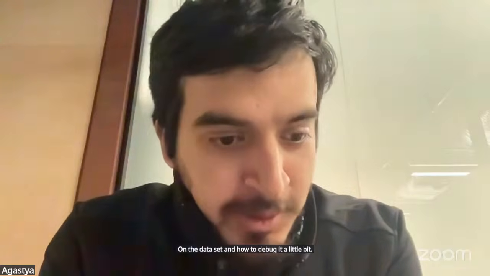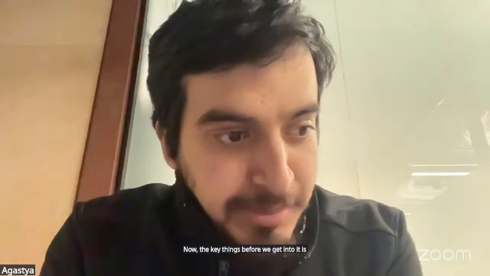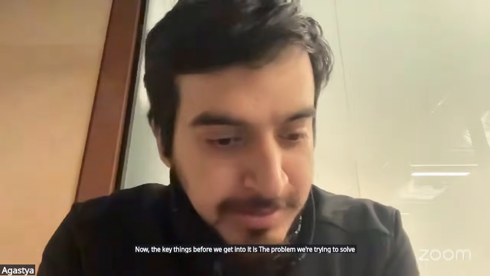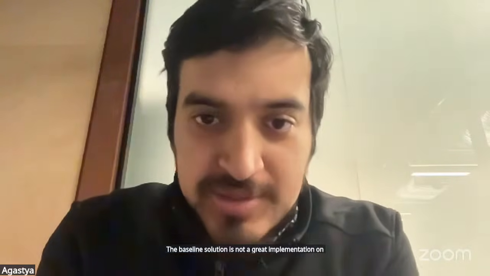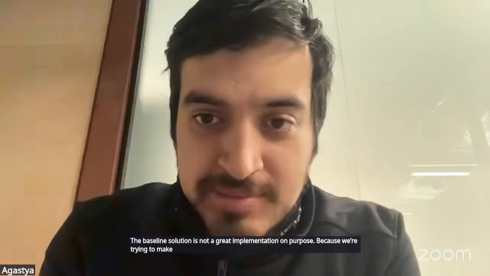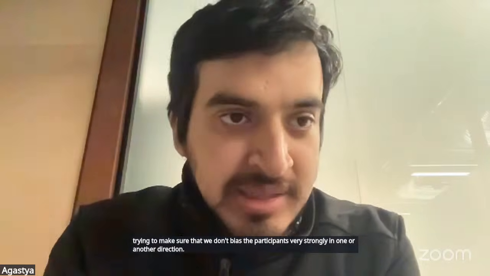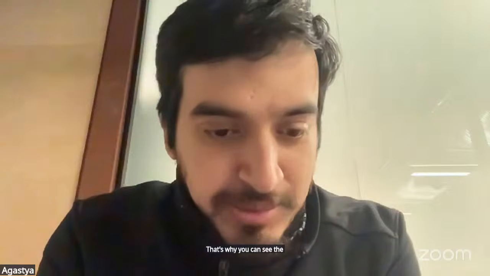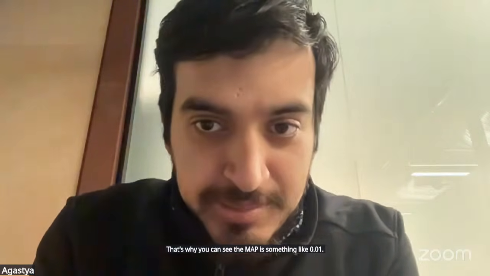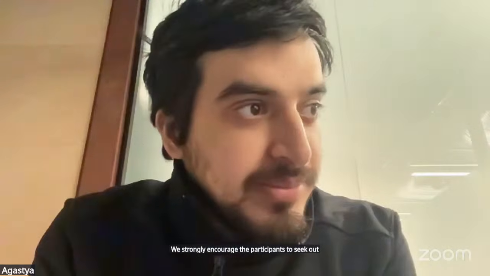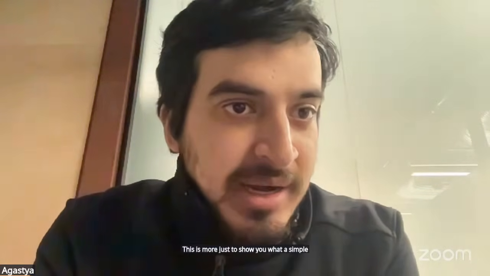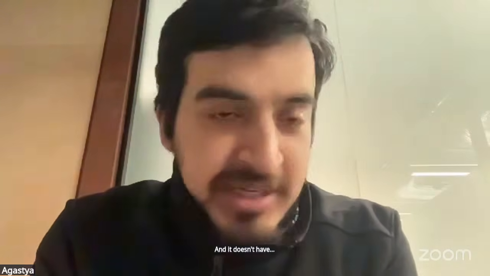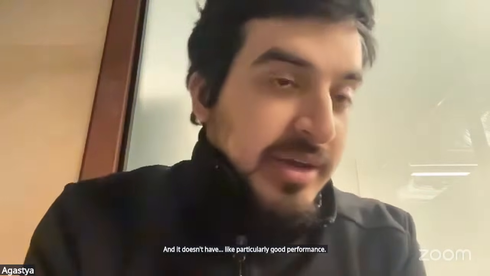Now, the key thing before we get into it is the problem we're trying to solve is pose from multiple viewpoints. The baseline solution is not a great implementation on purpose, because we're trying to make sure that we don't bias the participants very strongly in one direction or another. That's why you can see the MAP is something like 0.01. We strongly encourage the participants to seek out either public repos or their own ideas for pose estimation. This is more just to show you what a simple solution could look like, and it doesn't have particularly good performance, and I think that's okay.